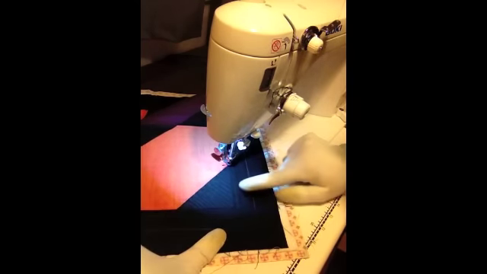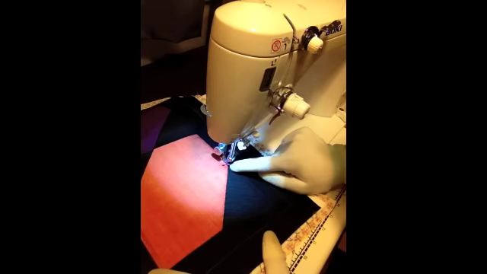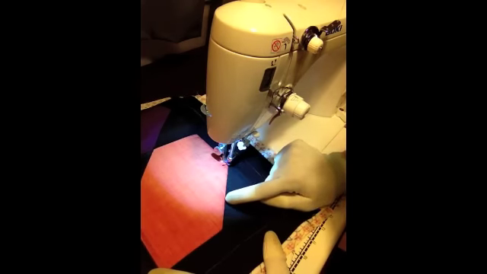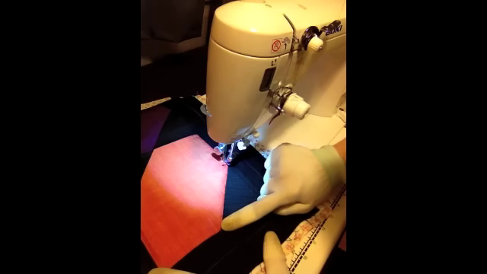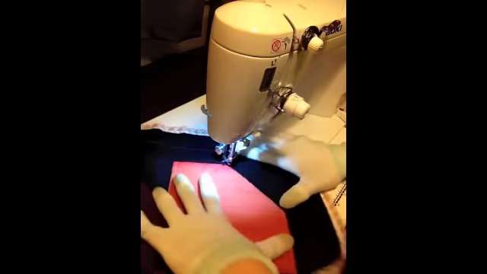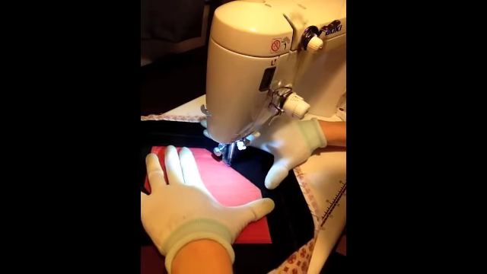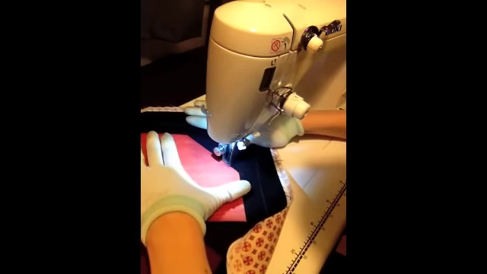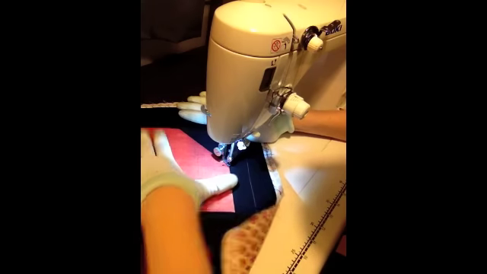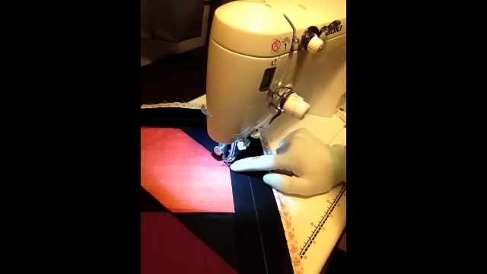And I've reached back to the other corner of my triangle, and now what I'm going to do is actually stitch in the ditch along the triangle and the colored piece back to the side that I just started on. Now I'm going to go ahead and move on to my next black triangle.